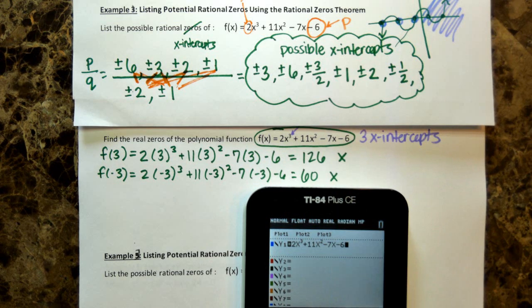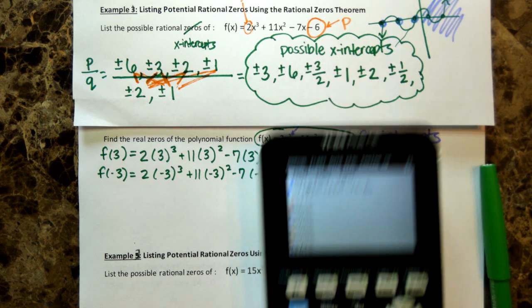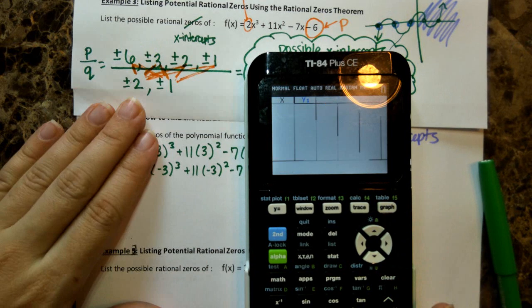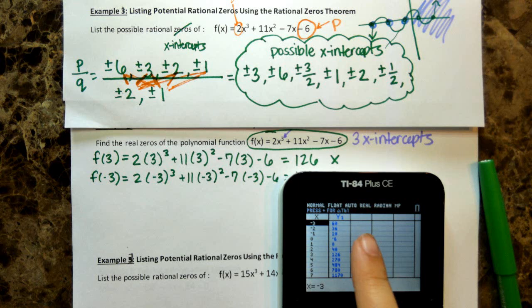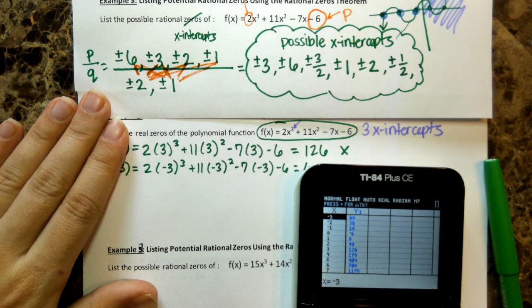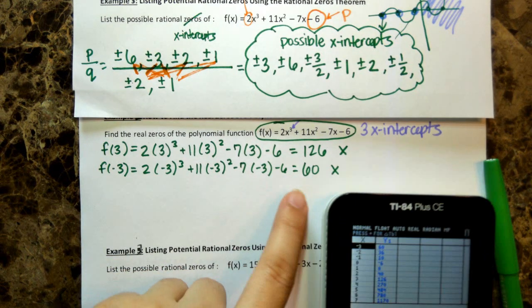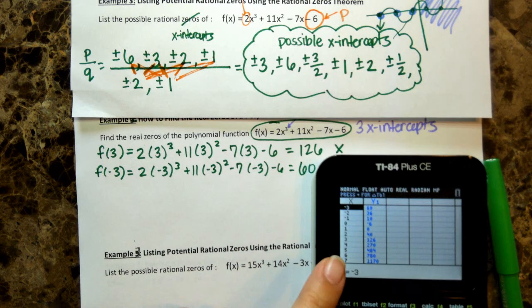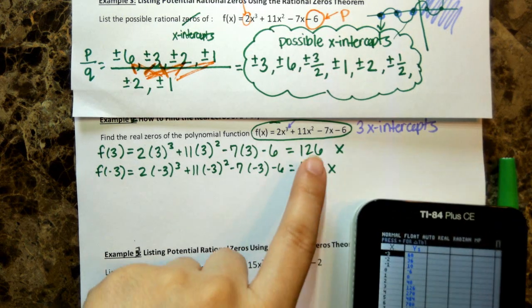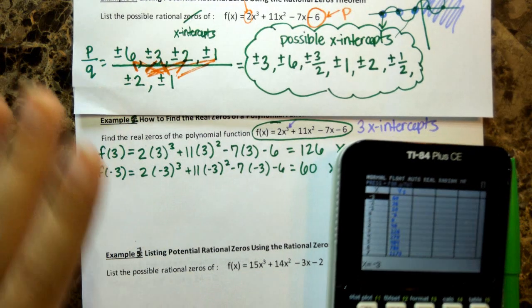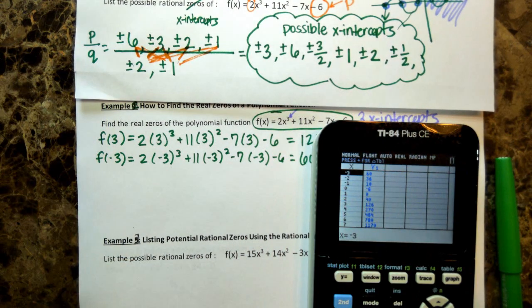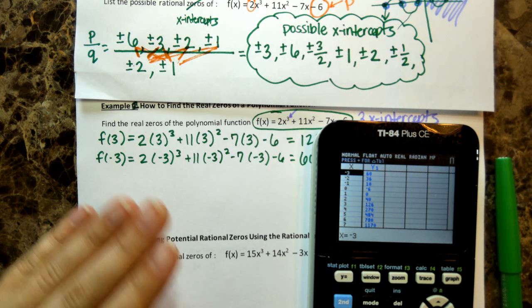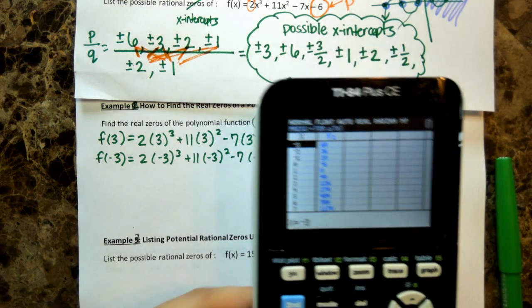And what you can do is you can go to your table by pushing second graph. And you can look through this list and see which of these numbers will give you a y value of 0. Now, we can look at negative 3. We got 16, so we know that's not it. We can look at positive 3. We got 126, just like the calculator says. You know that that's not it. However, what about all these fractions? How can I figure out what about the fractions? Well, the fractions are not written on here, but there is a way to find them.